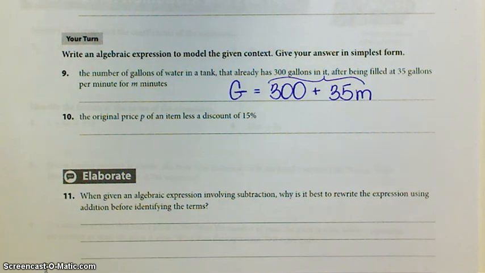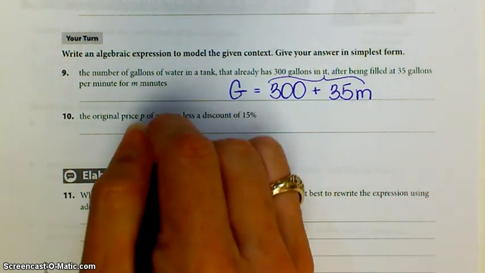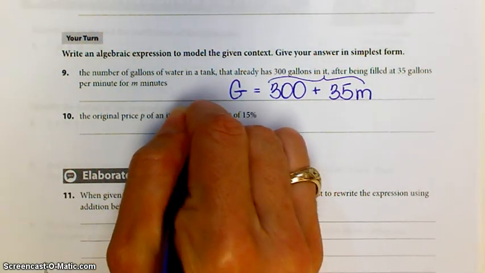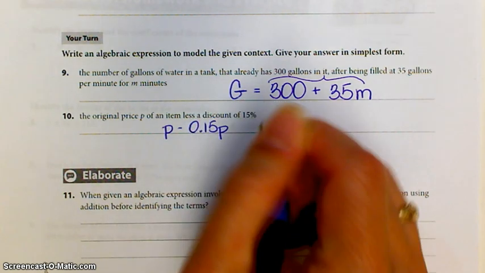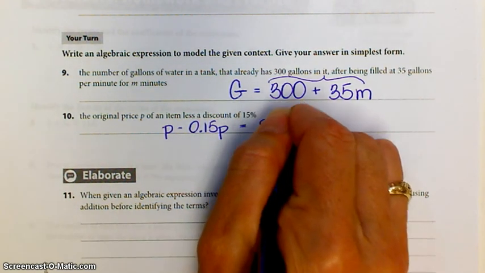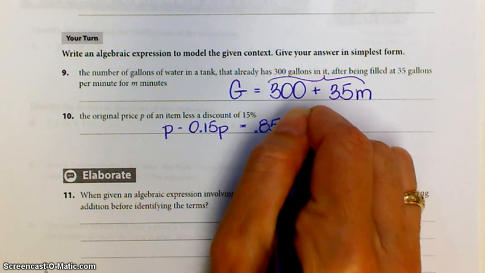The original price p of an item less a discount of 15%. Well, you're going to take the price minus 15% of the price, okay, to get your expression. So the price minus 15%, because that's the discount, and you're going to get 0.85p.